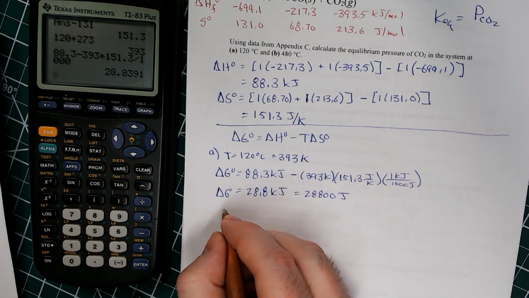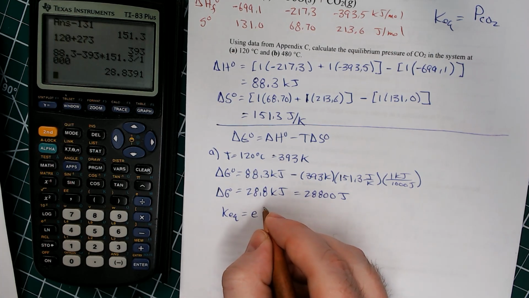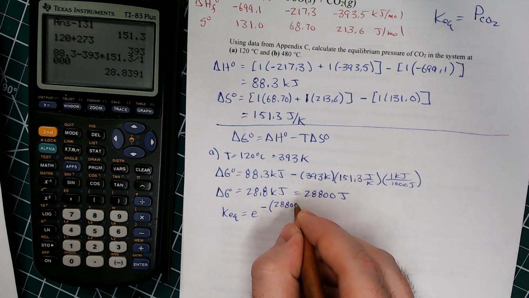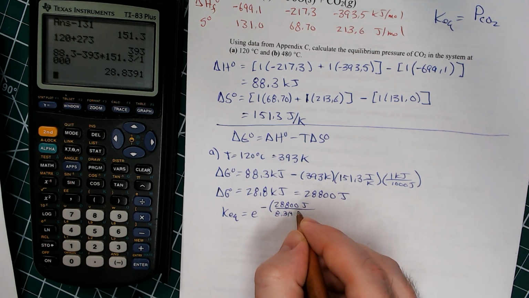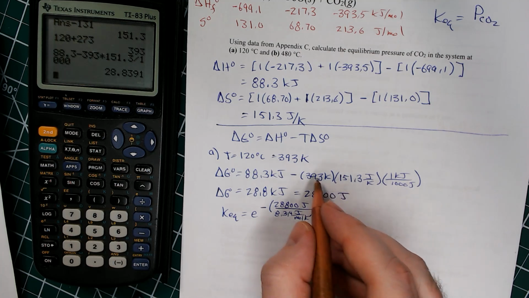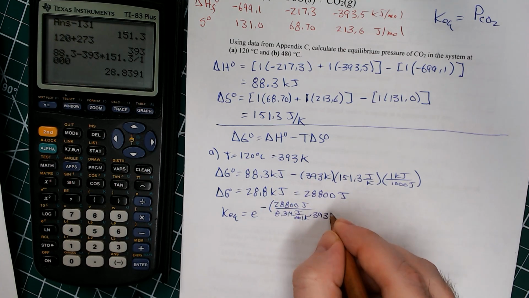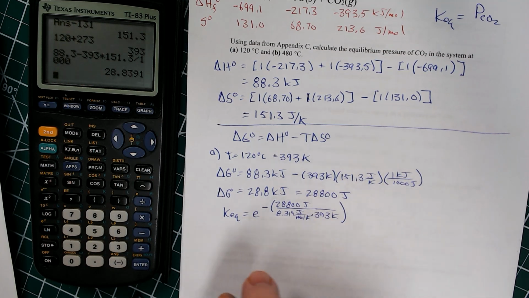And so now when we do our equilibrium constant, KEQ, it's e to the negative 28,800 joules over 8.314 joules per mole Kelvin times, and don't just throw 298 in here, it's 393 Kelvin.